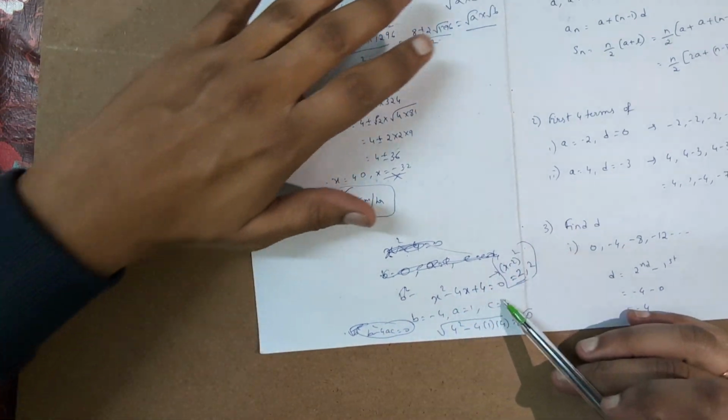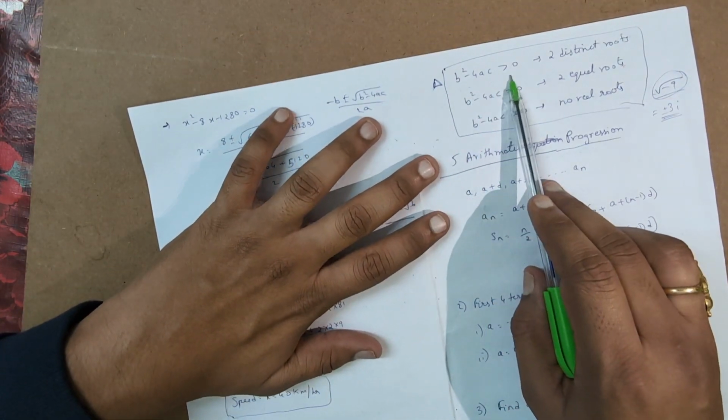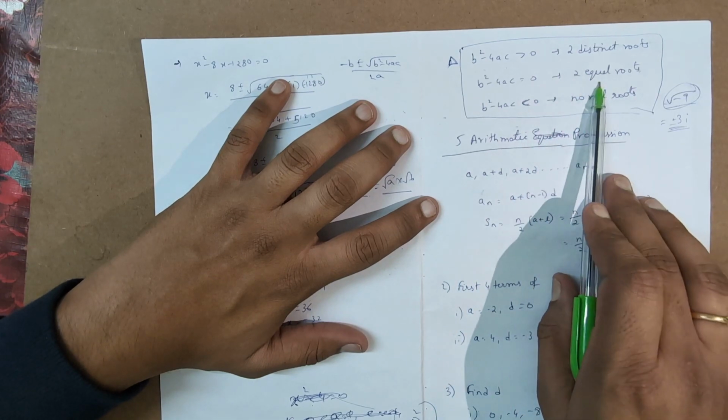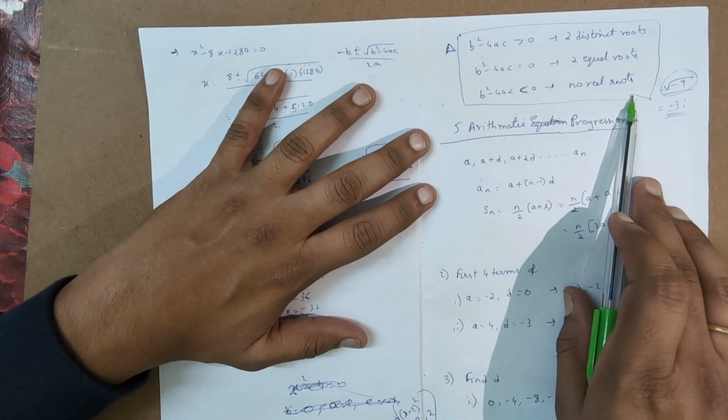So this I have just explained so that this condition will be clear. That is, b square minus 4ac greater than 0, it has two distinct roots. If b square minus 4ac is equal to 0, it has two equal roots. Whereas b square minus 4ac is less than 0, it has no real roots.